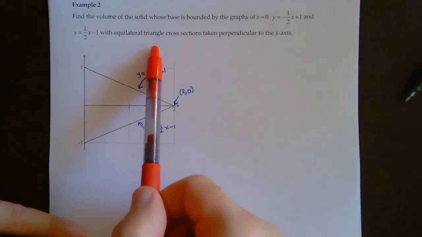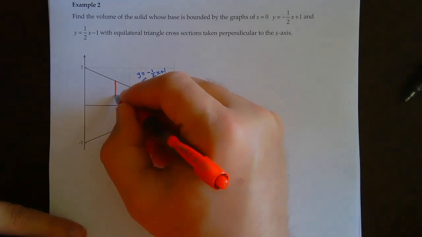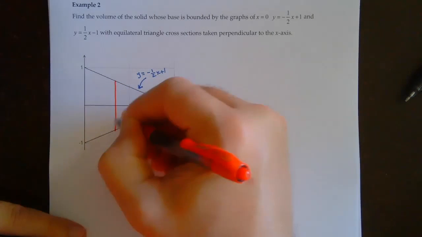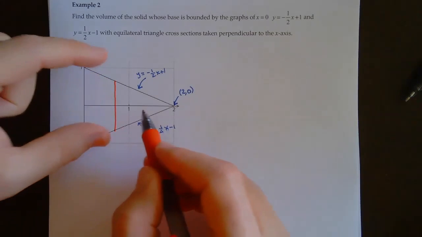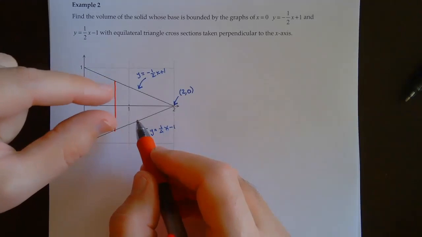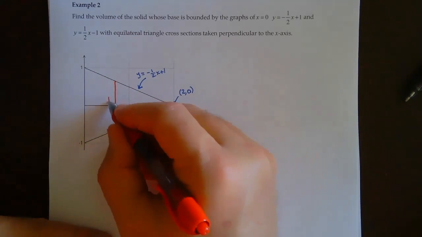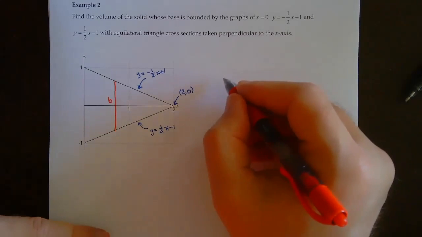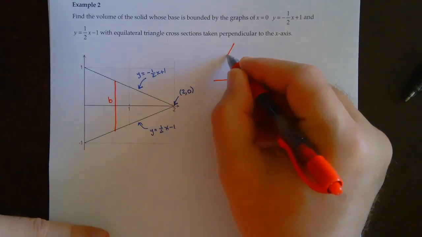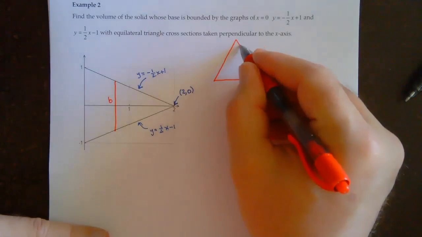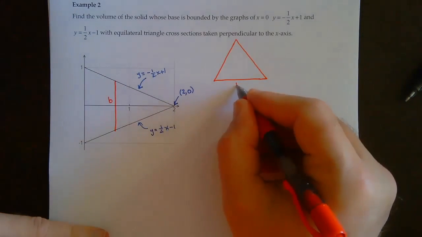Okay, now the cross sections are equilateral triangles, okay? So that would be this right here. And this is the bottom of the equilateral triangle. And what it's doing is it's coming up, and you can't really see it, but it's coming up and squeezing together, and up here above the paper, it comes to a point, right? So right here, this is my base of my equilateral triangle. Okay, I'm going to draw a picture of it. It's going to look like this. Okay, so that's a representation of one of these. So that's the base right here.